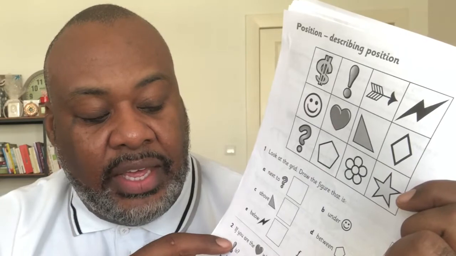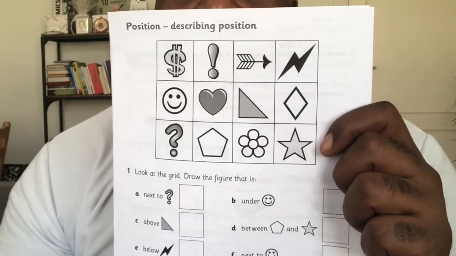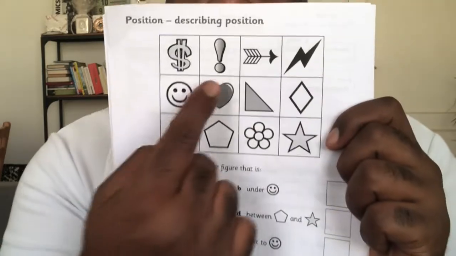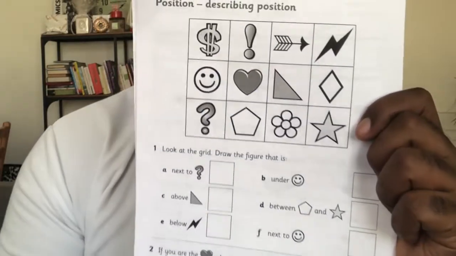And question 2 says, if you are the heart, where would you say the exclamation mark is? If you were the heart, where's the heart? That's it, locate the heart. Okay, you've got it. The heart. If you were the heart, where would you say the exclamation mark is? So let's see. There's the heart.